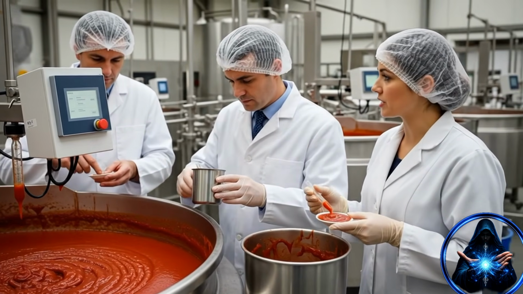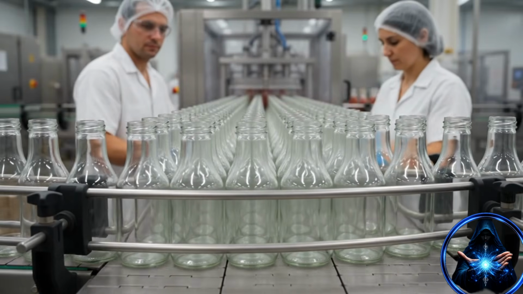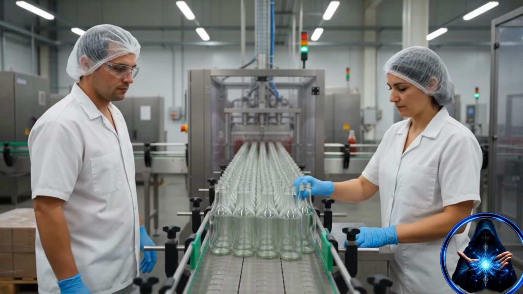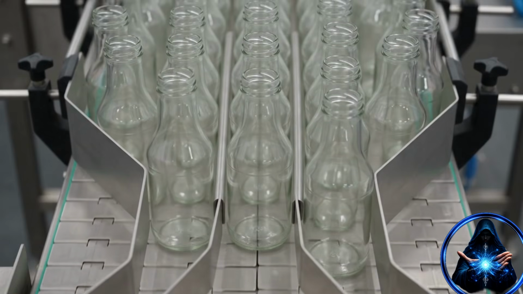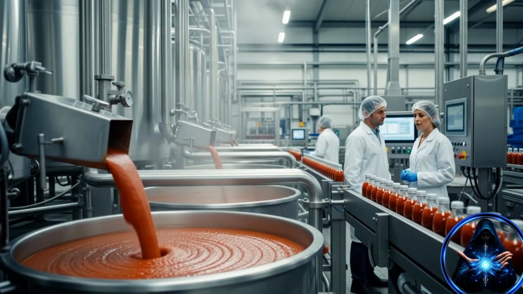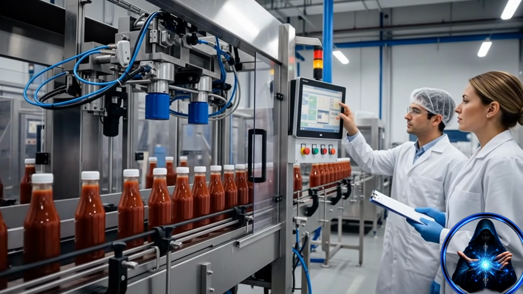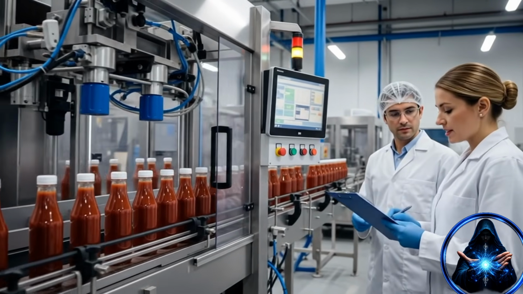Viscosity is looking perfect on this batch. Let's check the texture. Flow rate seems... Viscosity looks perfect on line 2. Confirmed, temperature is stable. Are the line speeds consistent?